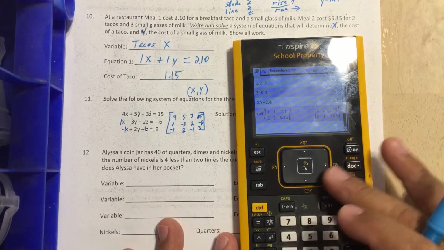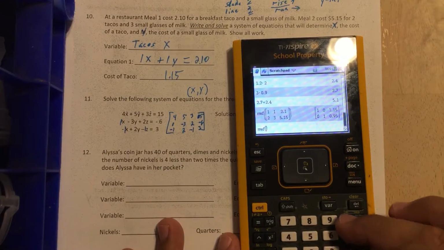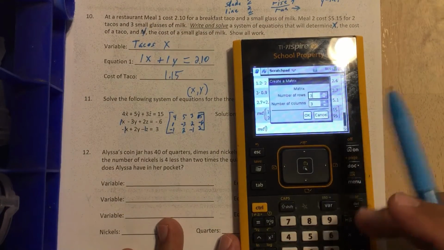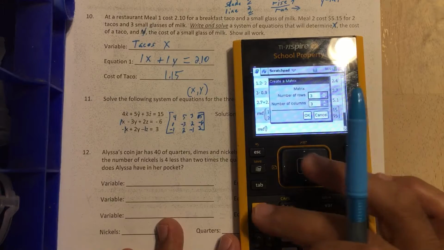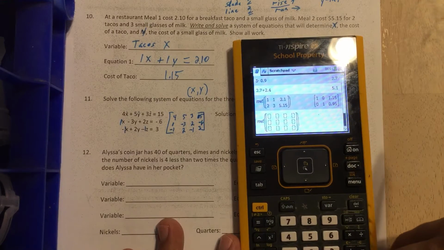So I'm doing the same thing on the calculator. Menu 75 gives me RREF. Push the button by the 9. Now I do have 3 rows, and I need to push tab and change this to 4 columns.